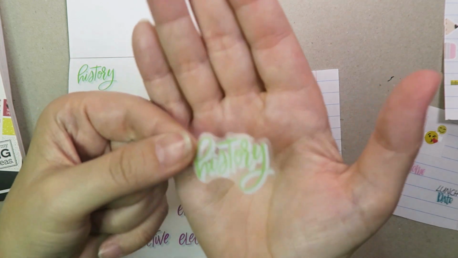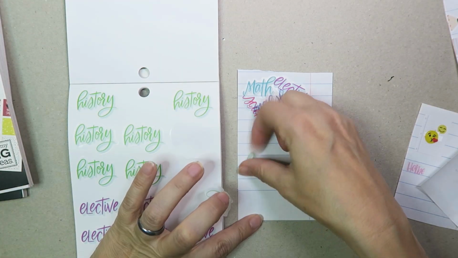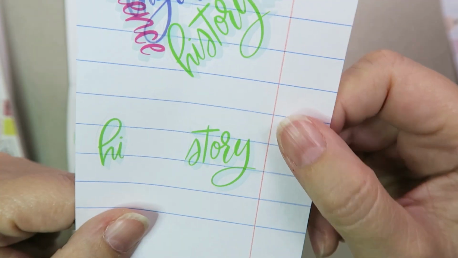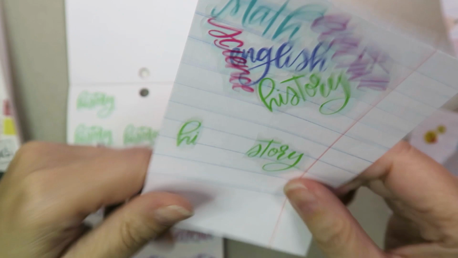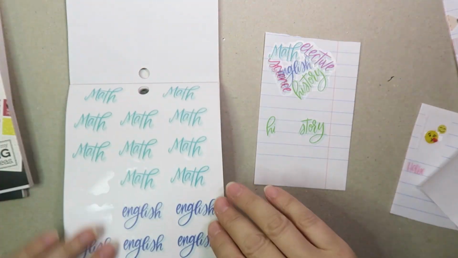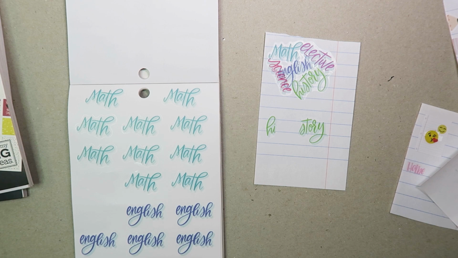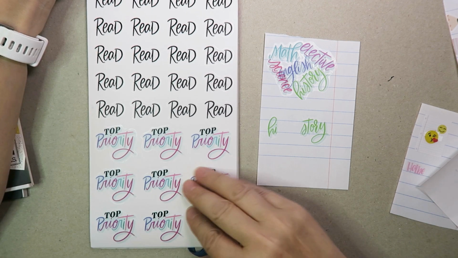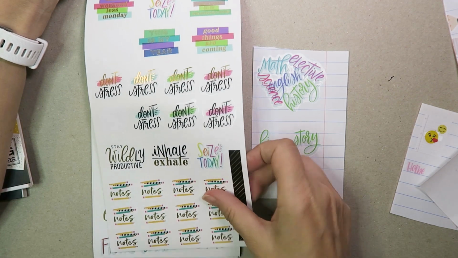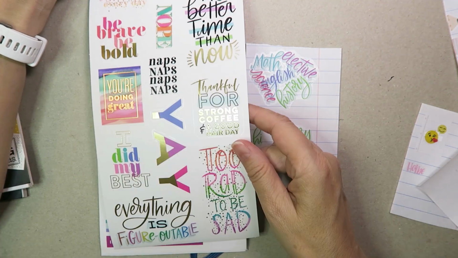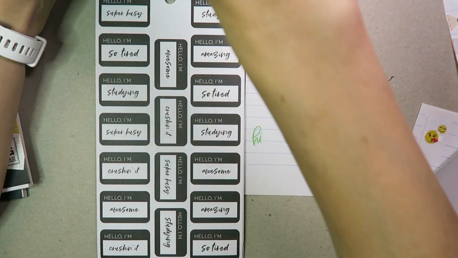The other thing that you can do is ones like this, history, especially history, hi, story. So if you journal, you might want to put a little story or something. Hi is always a good one. I can't think of any for those, but I'm sure there are some. Read, top priority, absolutely we'll use those. We'll use all of those. These are all just general stuff.